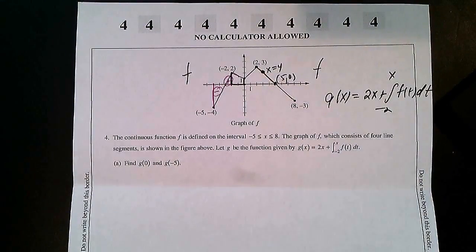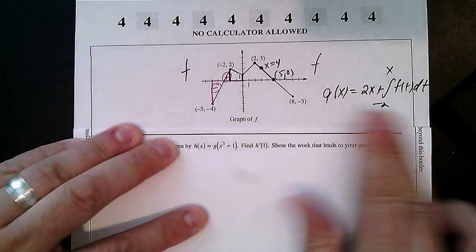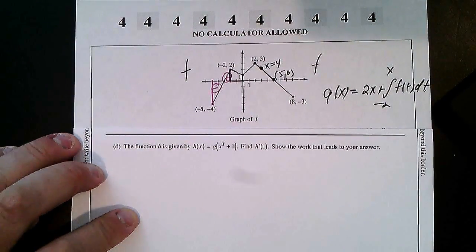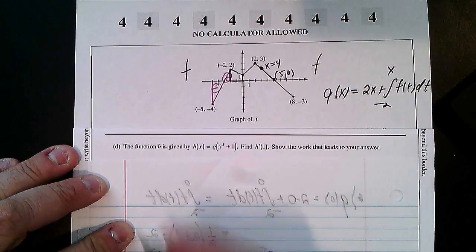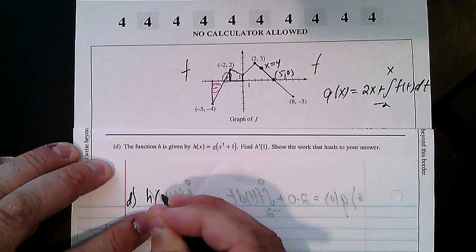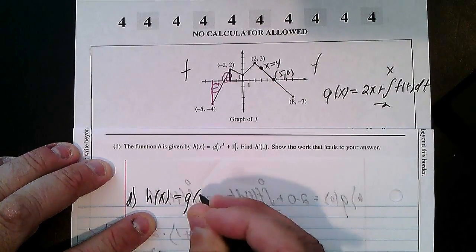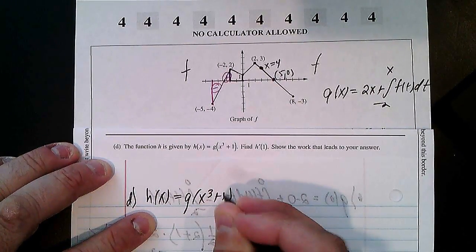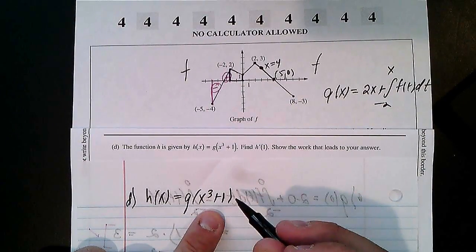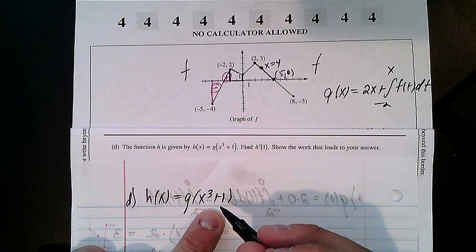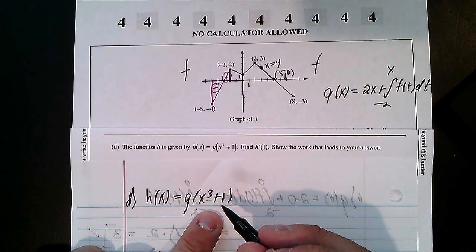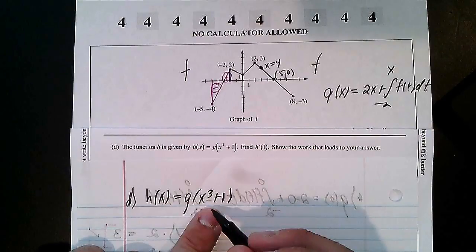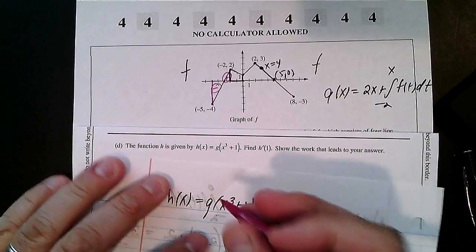Last one, part D. Let's fold that paper again. In part D, we're told now that the function h, this is a new function, h of x is equal to g of x cubed plus 1. Now, if you're in my calculus class, you know I make a big deal about the way that we pronounce things because that's awesome. There's also going to be a clue. H is g of x cubed plus 1.